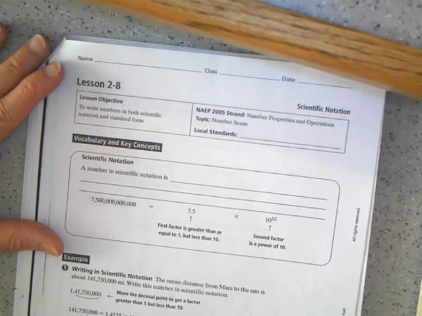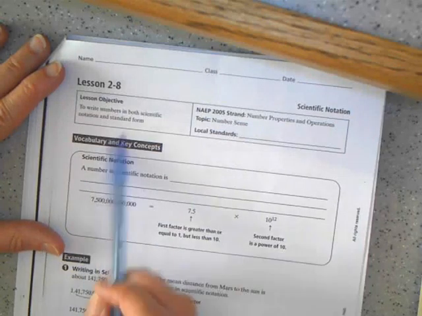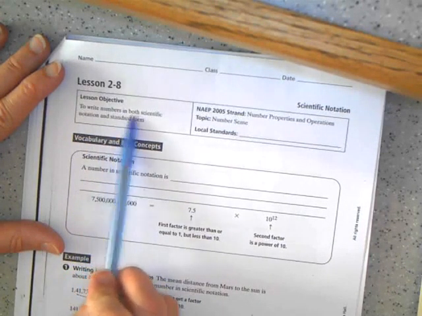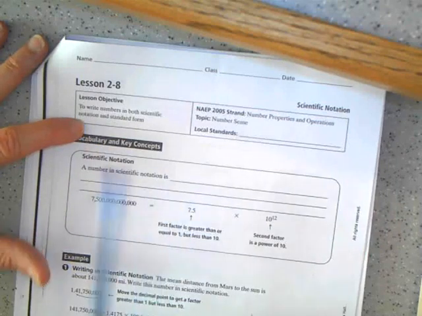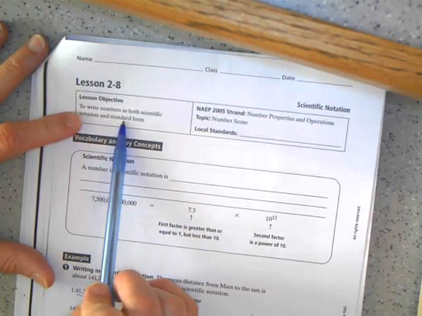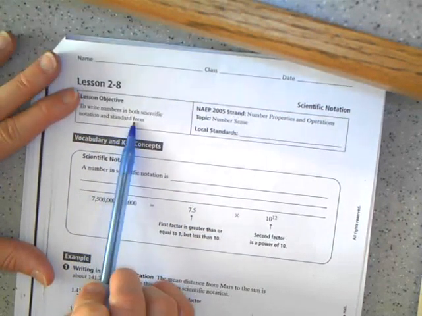This section covers scientific notation. Our objective is to write numbers in both scientific notation, which we're going to learn how to do here, and standard form, which is really the regular way that we write numbers. We're going to basically convert between standard and scientific back and forth.